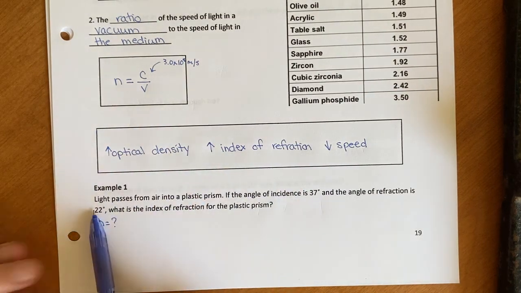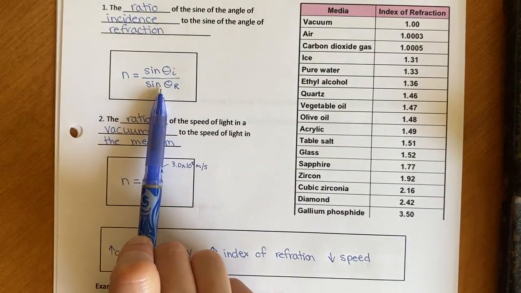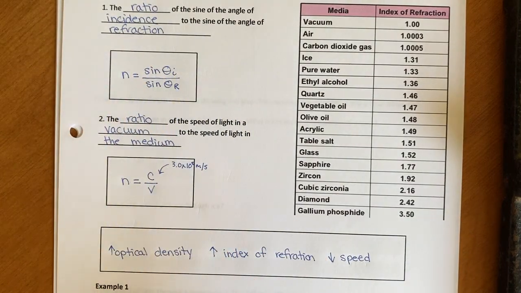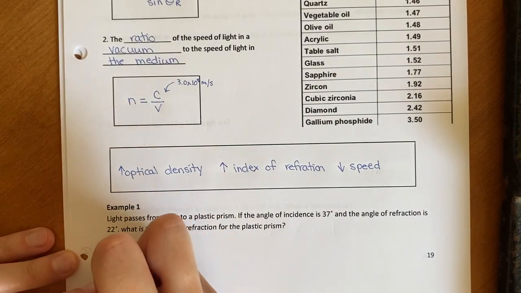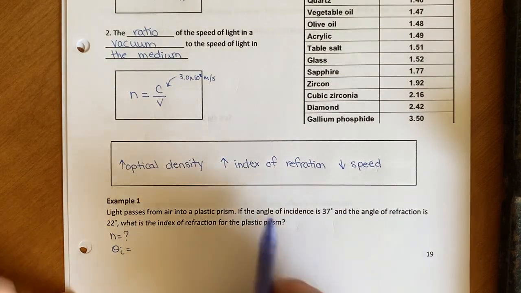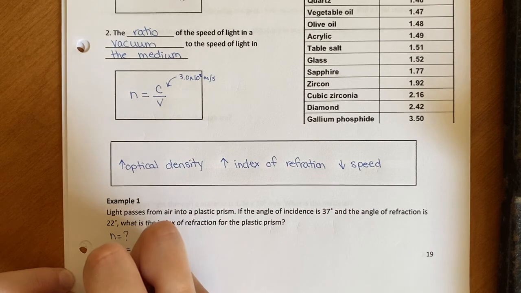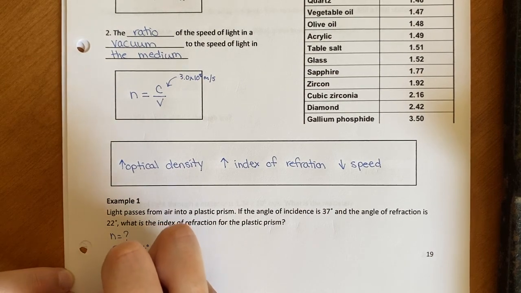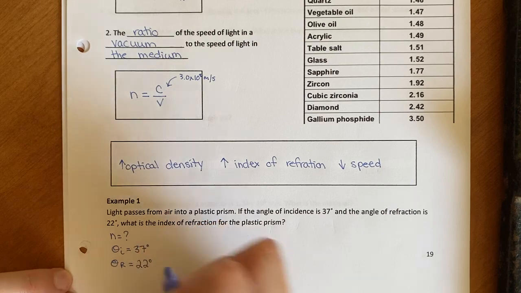Because we're given two angles, we're going to be using Snell's law for this question. We're given that equation there. So theta I, your angle of incidence, is 37 degrees. And theta R, angle of refraction, was 22 degrees.